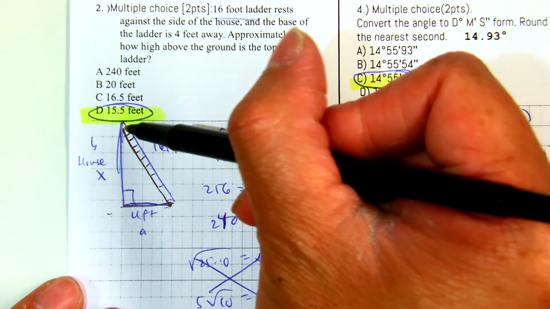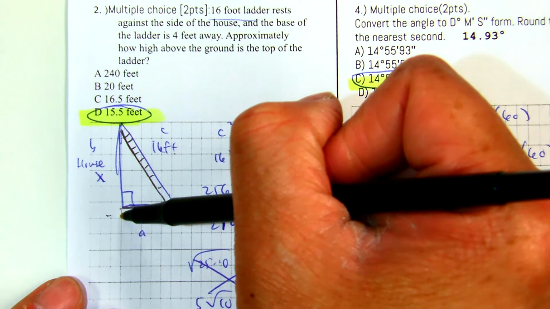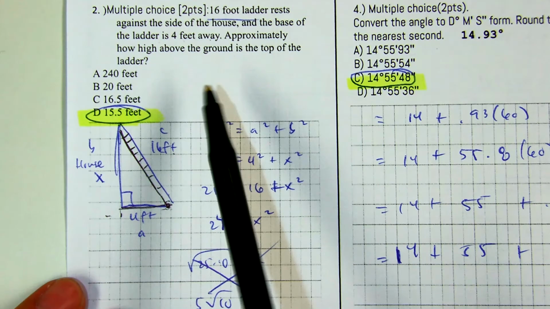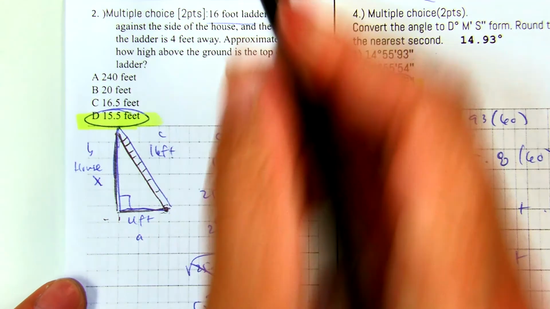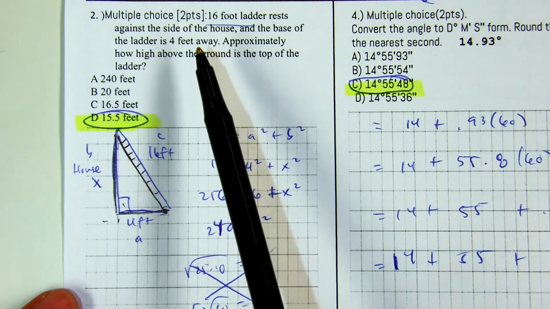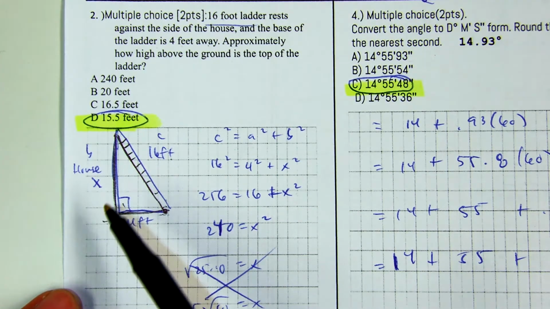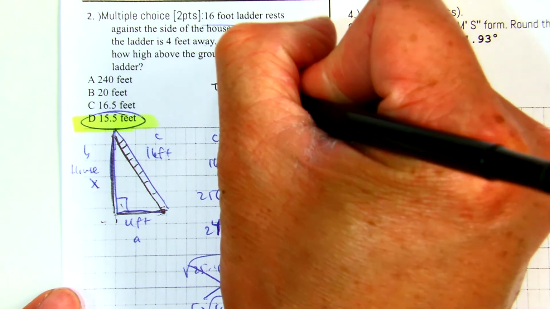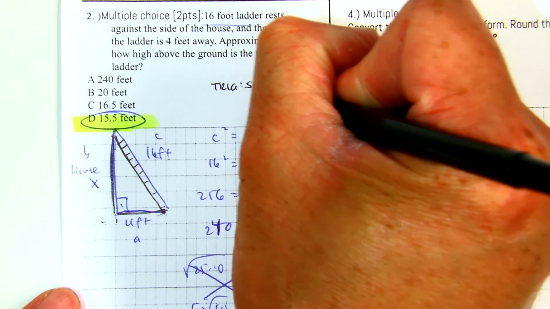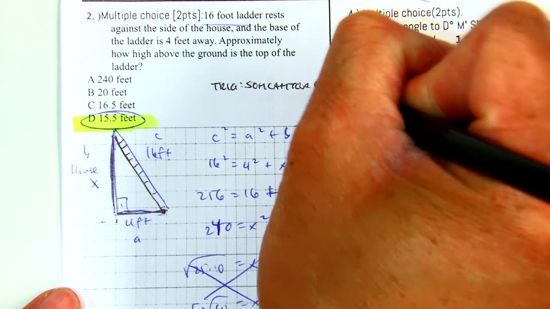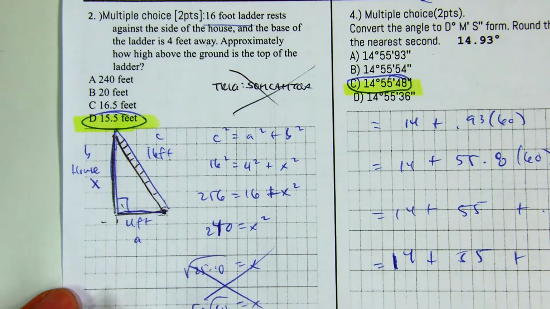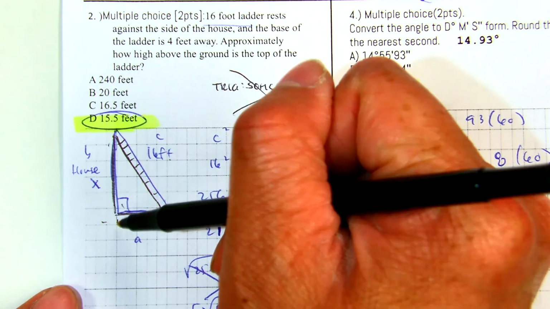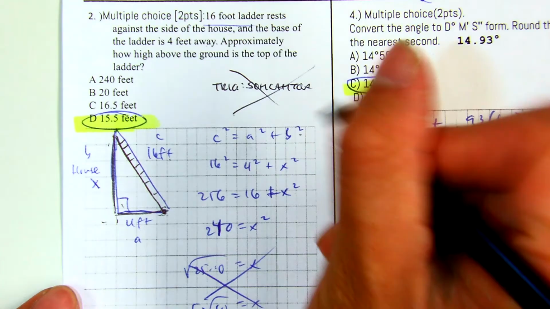So if you already know this distance, they just want us to find this distance. Now, if you think to yourself, you have a right triangle, the house and the ground are perpendicular. So I notice in this problem it doesn't tell us any angles, so I'm not going to be using SOHCAHTOA. I'm not going to be using trig. I'm not going to use this because I don't have any given angles. Here they have asked me to find how high this is. So I have two sides of a right triangle. I can use the Pythagorean theorem.